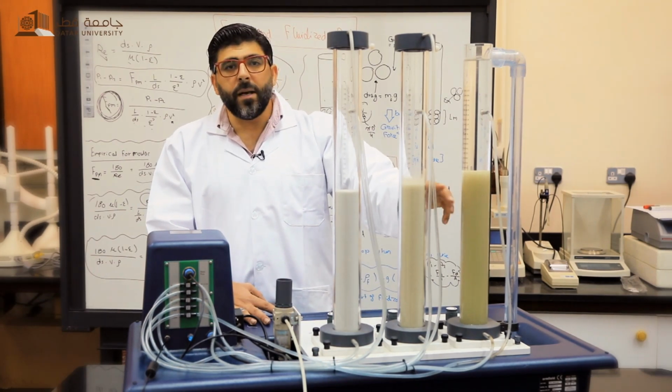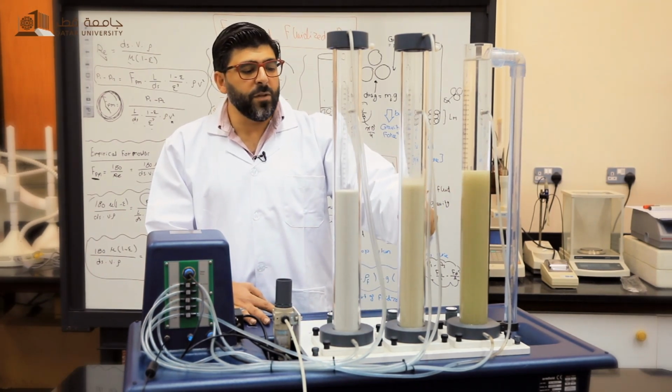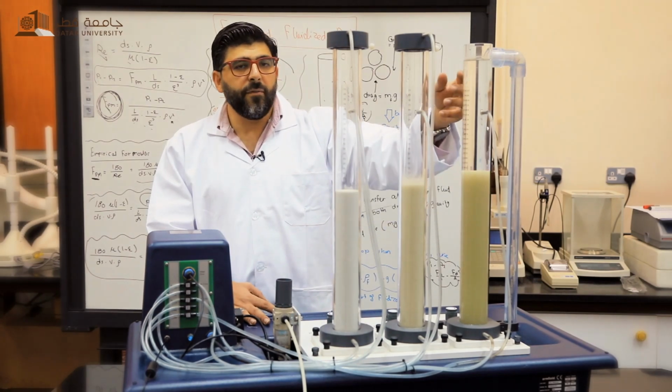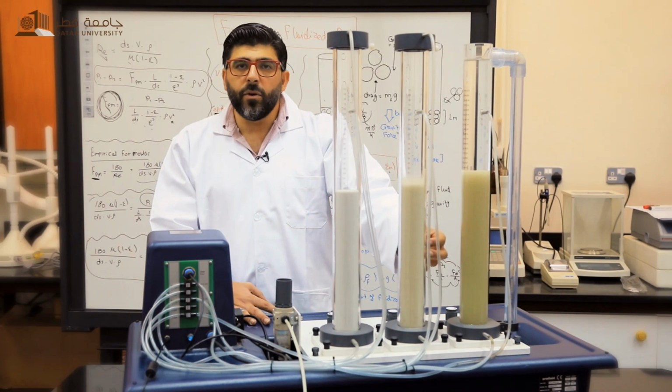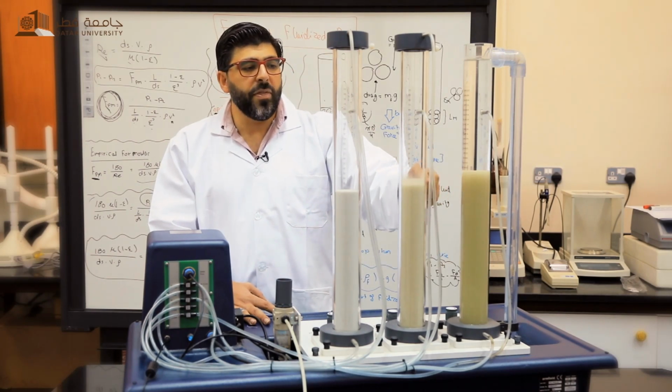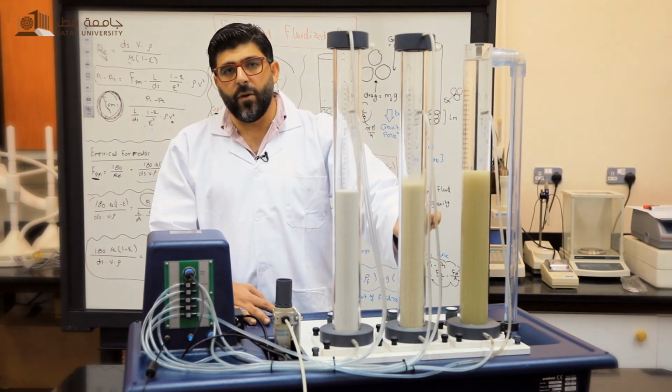These both columns have the same particle size, but the difference between them is the fluid. So here we have a liquid fluid, this is water, and here we have the fluid of air. So the difference between them is the type of fluid.